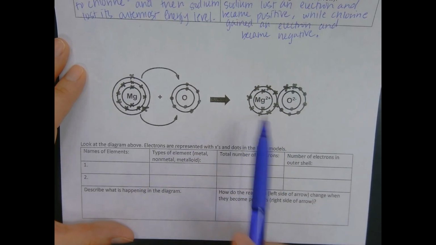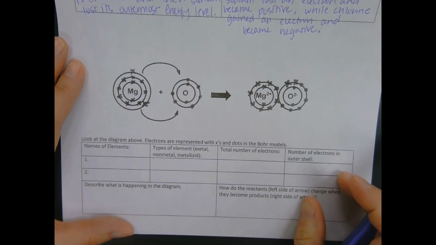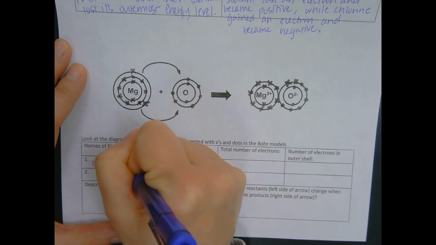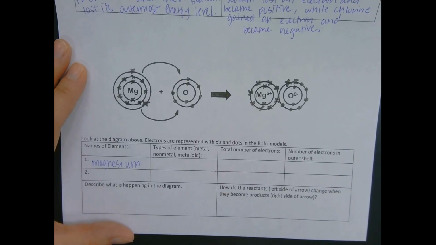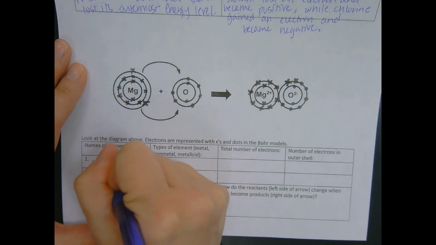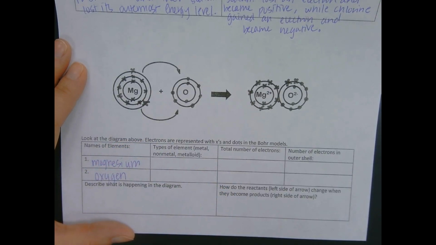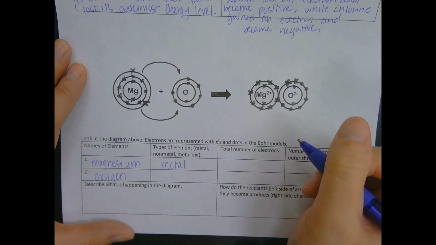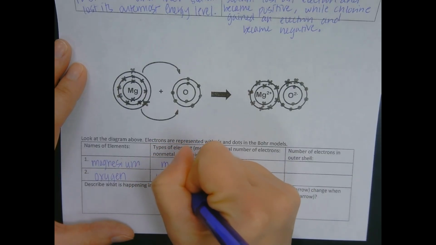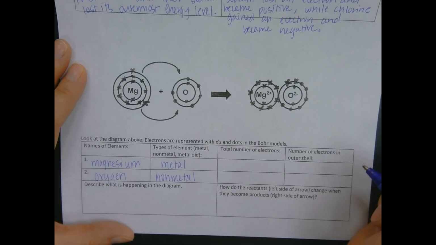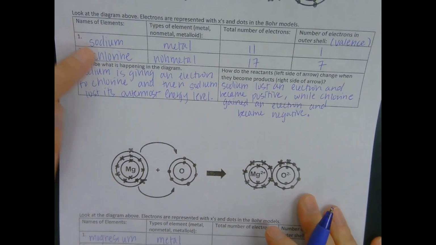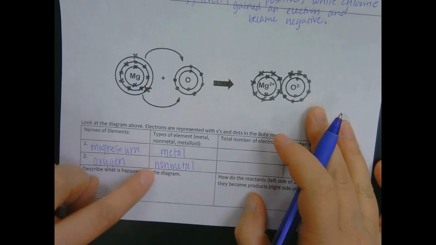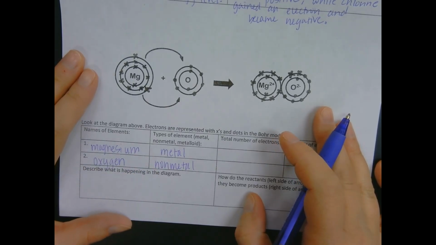So let's start filling in our chart and see where those pluses and those minuses come from. So our first element is magnesium. Mg is for magnesium. Our second element is oxygen. O is for oxygen. The magnesium is a metal because it's to the left of the staircase, and our oxygen is a non-metal. It's to the right of the staircase. And that's curious because when we looked at sodium and chlorine, it was a metal and a non-metal. And now we have magnesium and oxygen, which is a metal and a non-metal. I think there might be a pattern here.